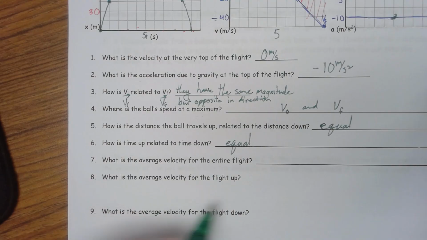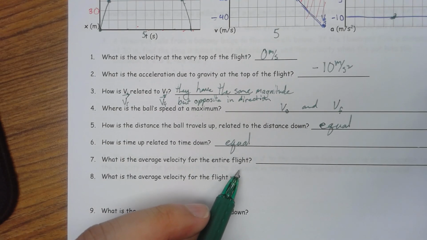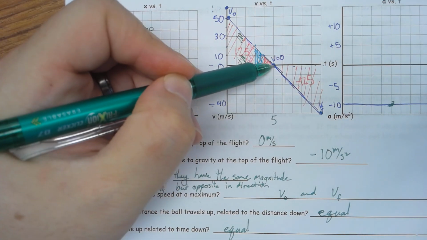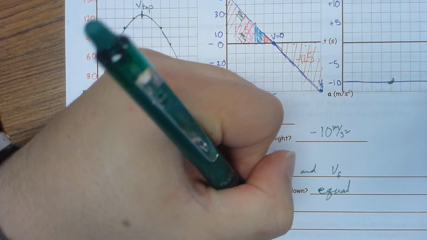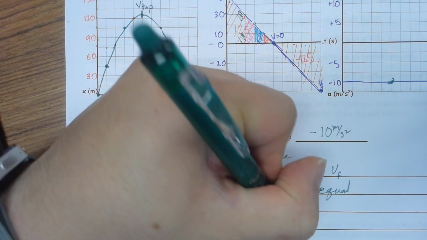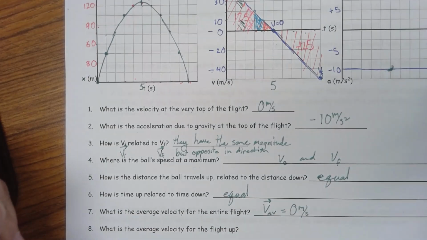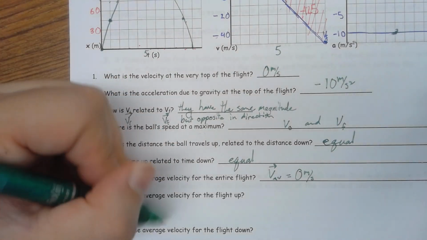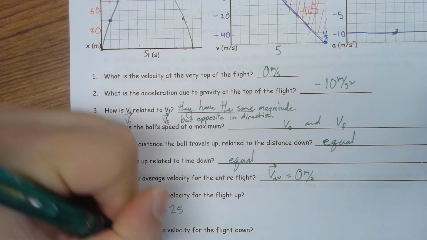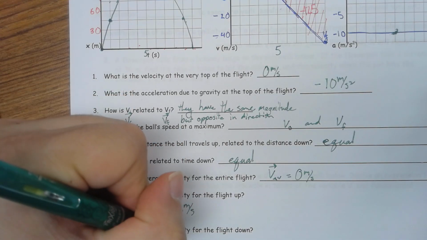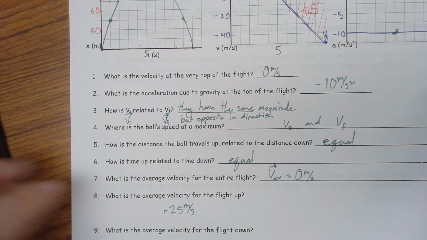What is the average velocity for the entire flight? For the entire flight, we have 50 and negative 50, so the average is actually 0. The average velocity for the flight up is 25, and down is negative 25 meters per second. And so you can see how those average out as well. The average of the averages.